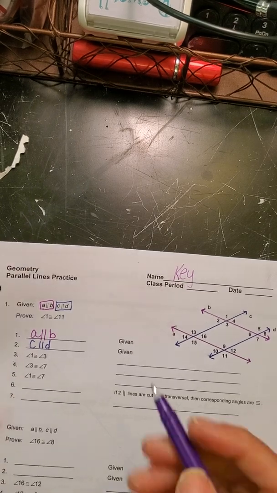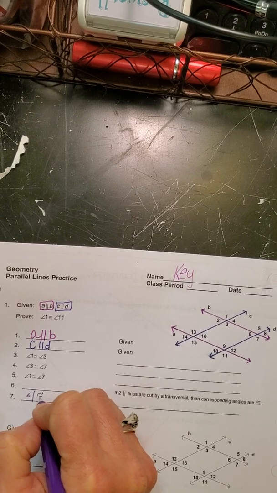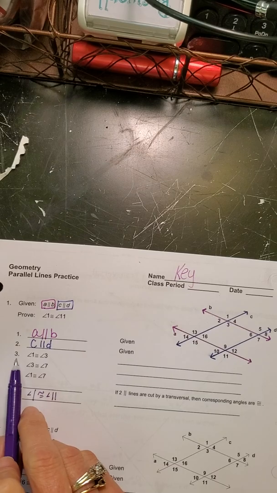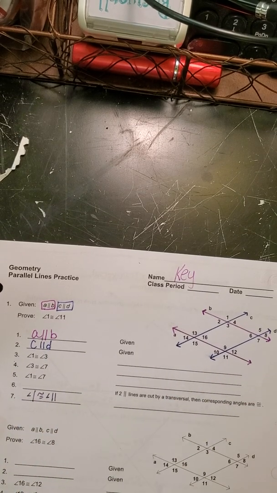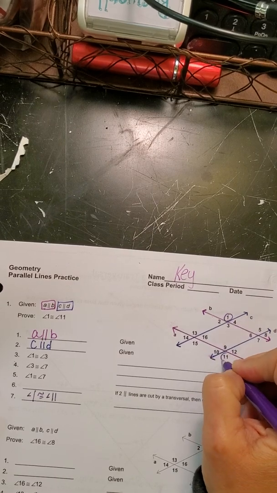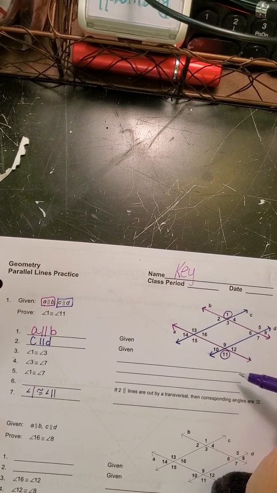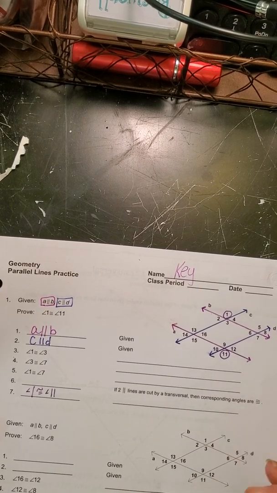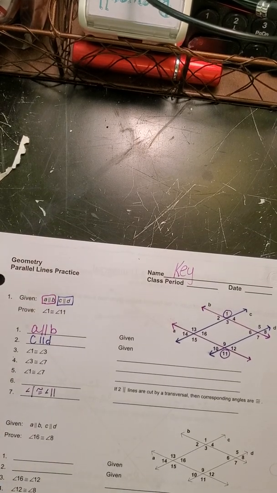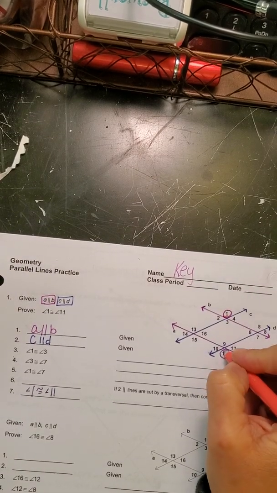So now we're wanting to prove that angle 1 is congruent to angle 11. All right? Step by step we've got to go through, proving that 1 is congruent to 11. 1 and 11 don't have any kind of relationship. So we've got to show all of the relationships that lead up to 1 and 11 being congruent. All right, so here's 1 and here's 11.